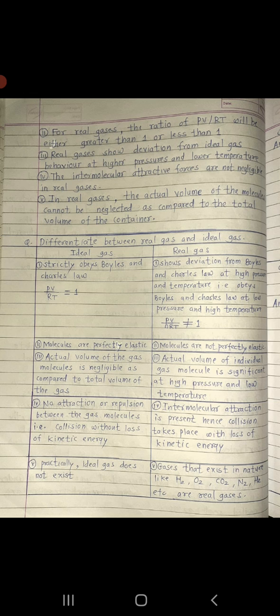The intermolecular attractive forces are not negligible in real gases. In real gases, the actual volume of the molecules cannot be neglected as compared to the total volume of the container. This is about real gas.